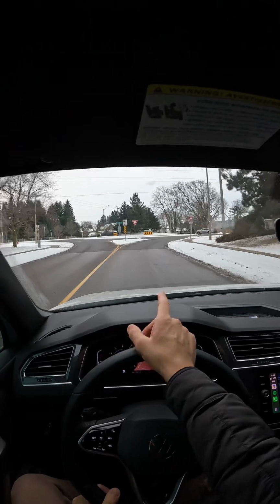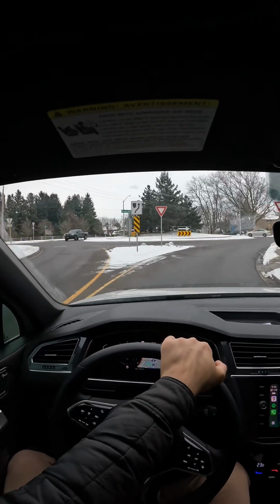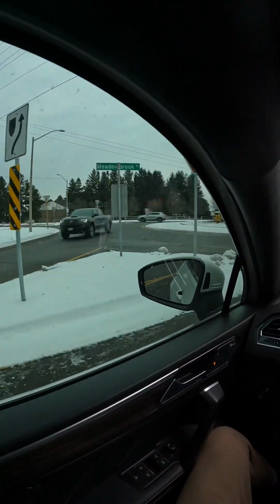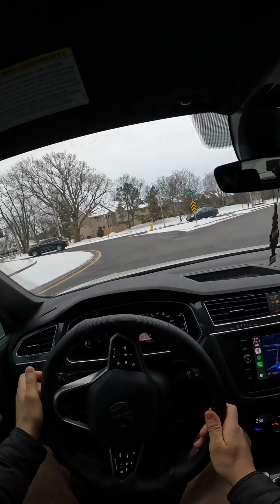I want to go right, yield to traffic, and go. It's safe. Indicate and exit.